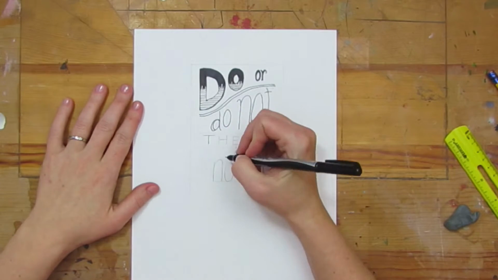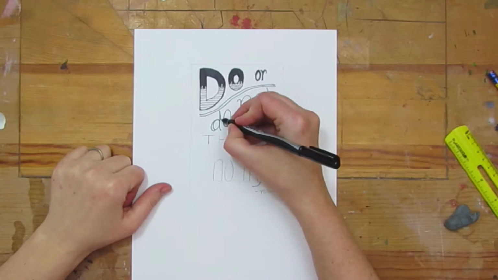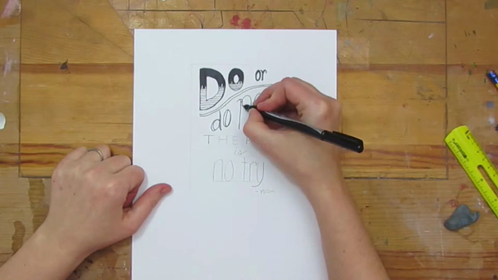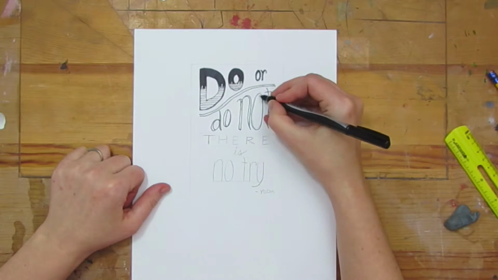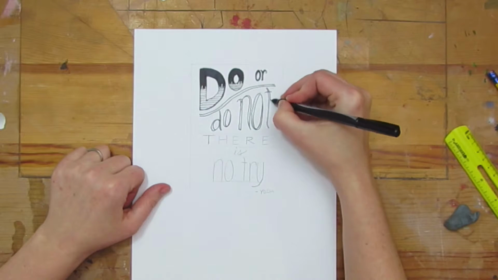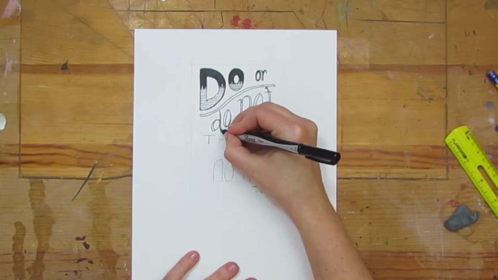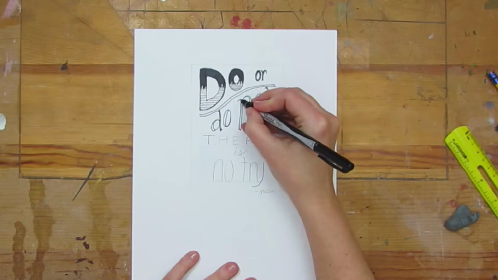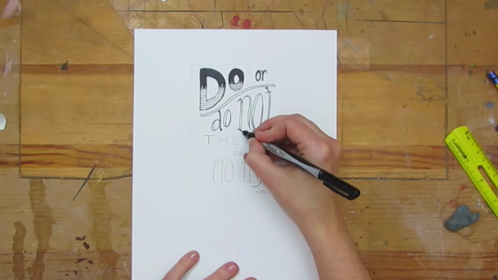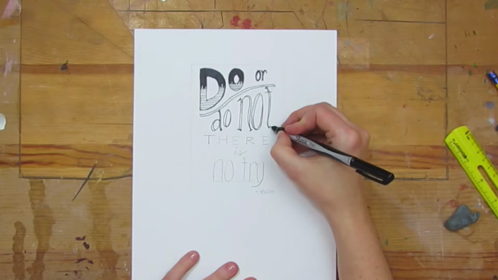Okay, so this "do not" is going to be a calligraphy where I widen more along the edges, but it's an uneven widening. So what you see is I'm doing some bubble lettering, but it's actually creating it, and I think I want it to be serif as well.